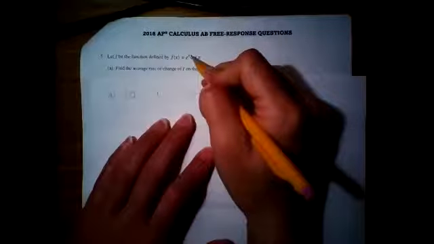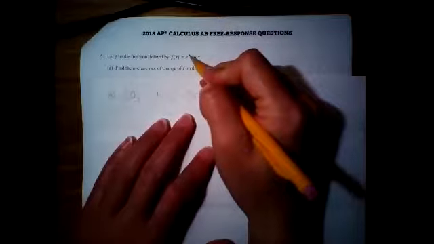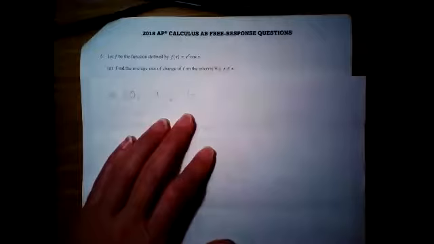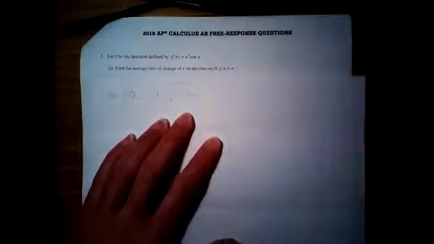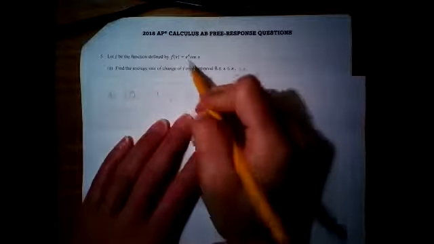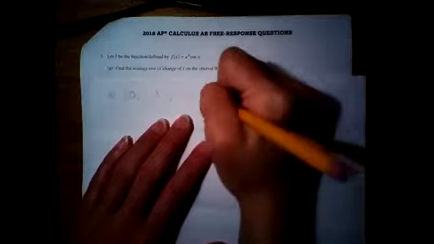If you plug in pi, you're going to have e to the power pi, and then times cosine of pi. So pi is right here. Again, cosine is the x value, so that would be -1. So that would be e to the pi times -1. So negative e to the power pi.